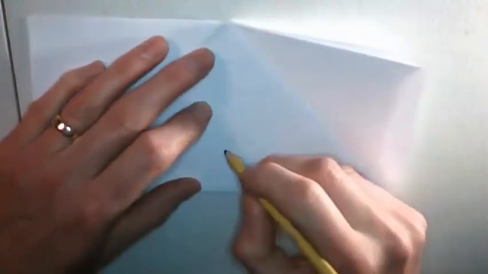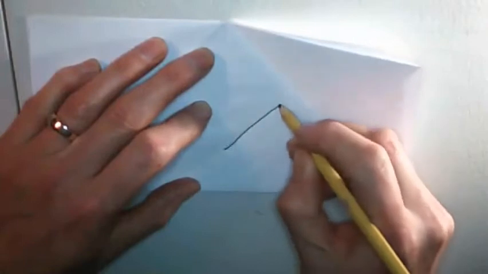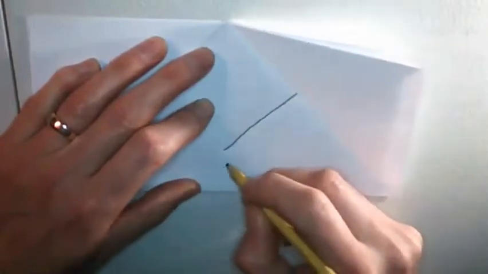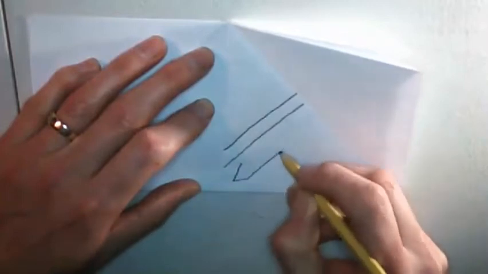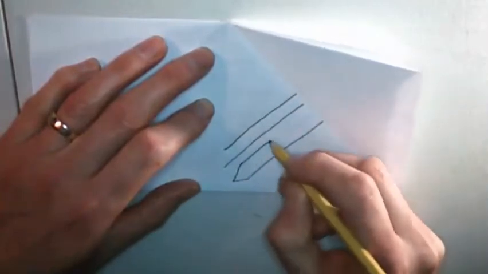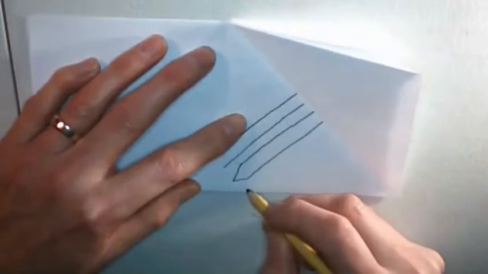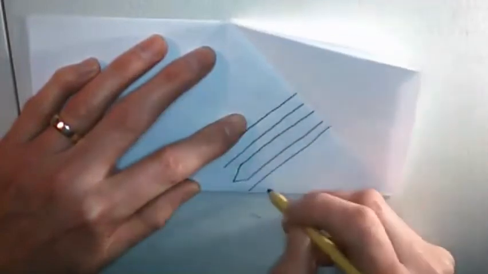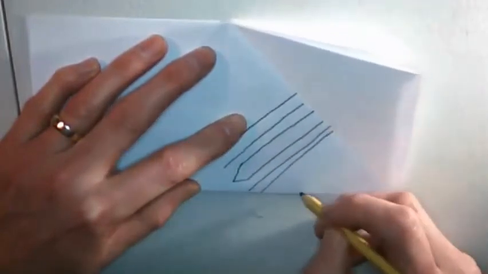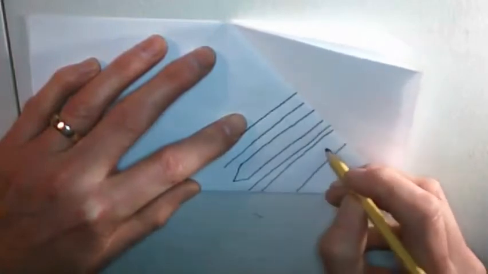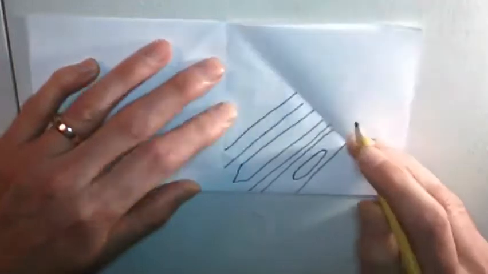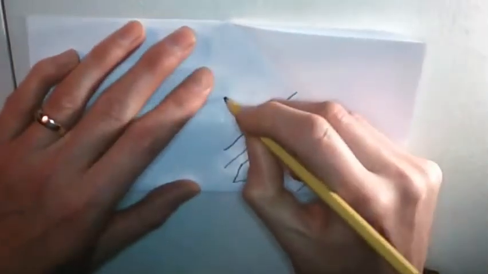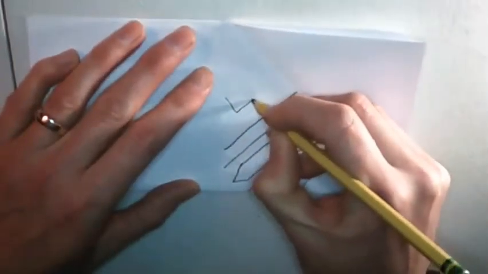We're going to transfer this design just by tracing over on top of the lines that I see through that paper. Be sure that you are going over those same lines, otherwise the design will not transfer to the other section.